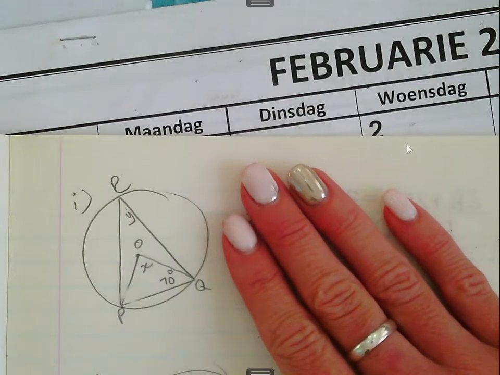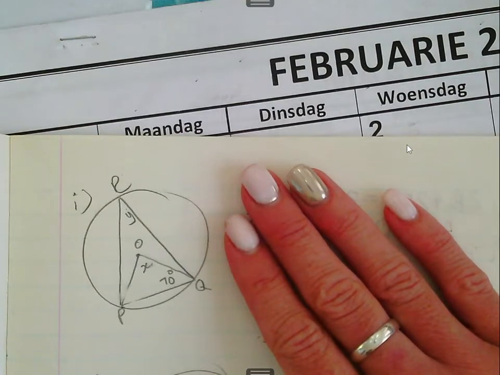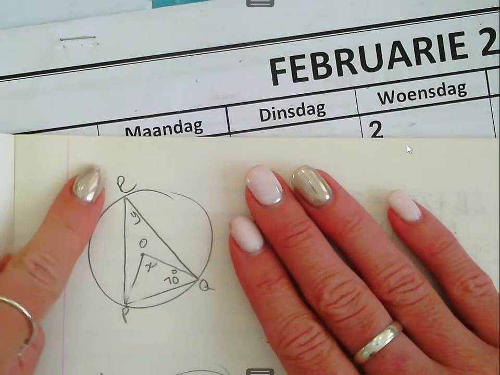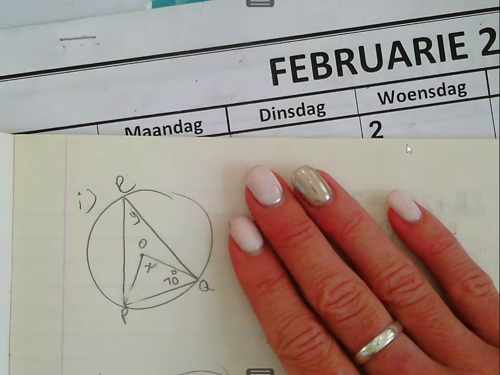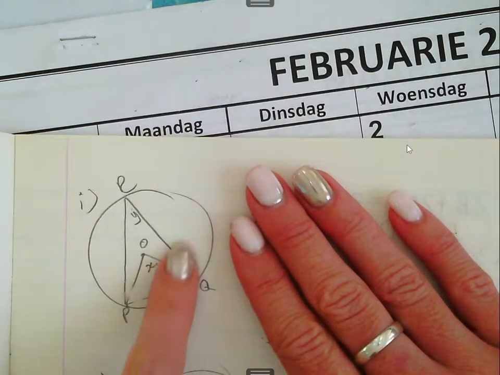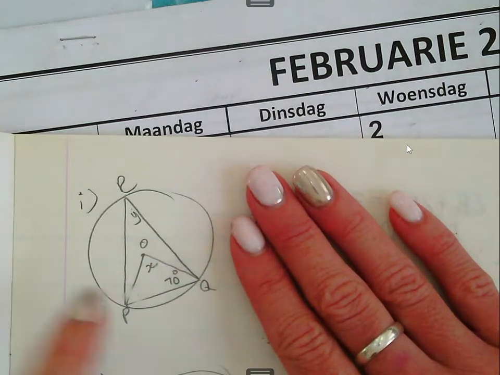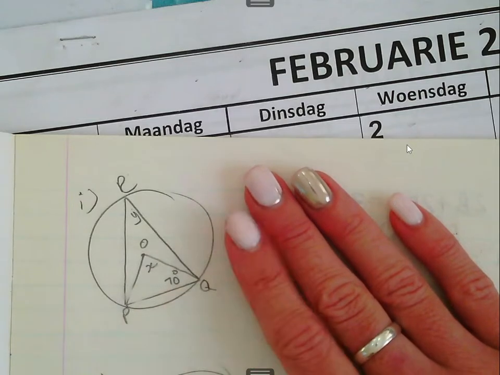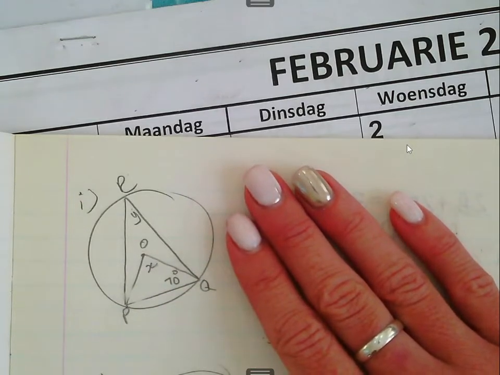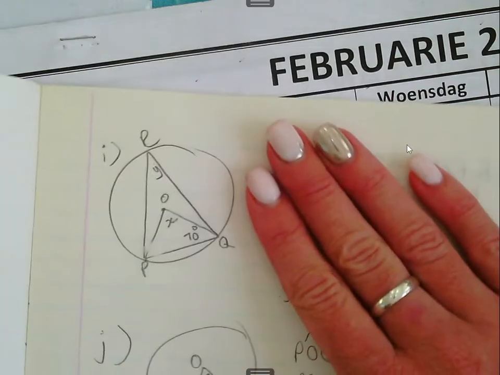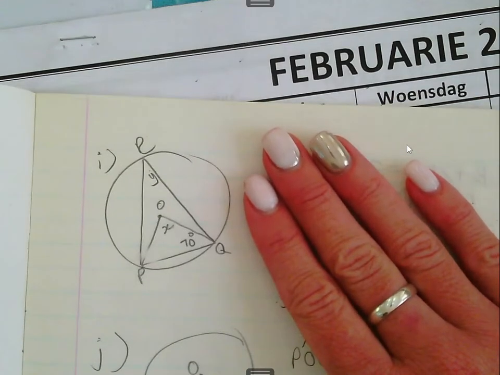Now, do you all notice that X is part of a triangle OPQ? And Y is part of a triangle RPQ. Now, in Y's triangle, do you also see that you don't have any information? Because this 70 degrees is not one of the angles in that triangle. But in X's triangle, I have one of the angles. I have that angle as 70. Is there another angle that I can find? Which one? What is P going to be?